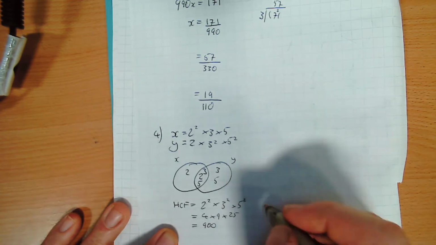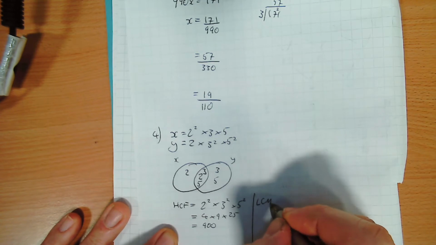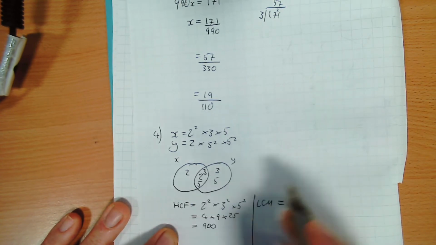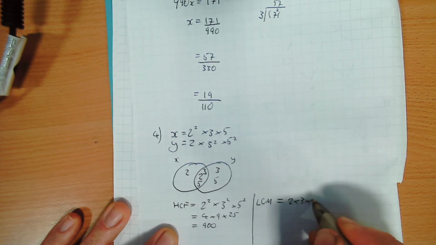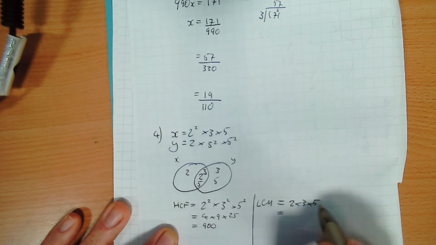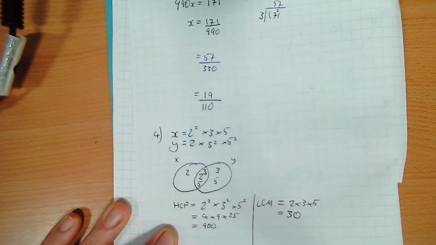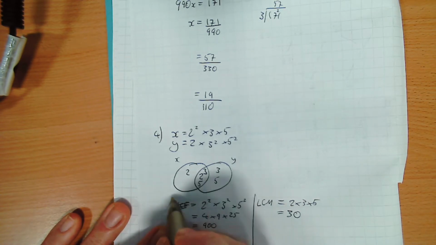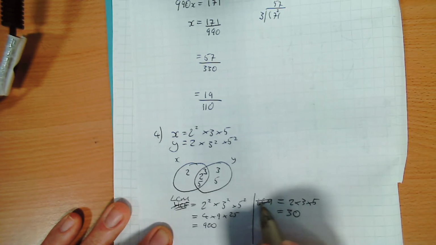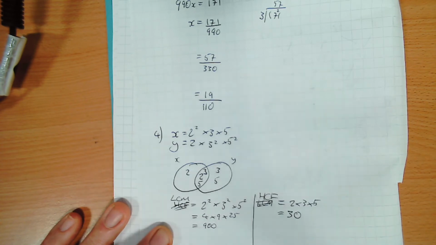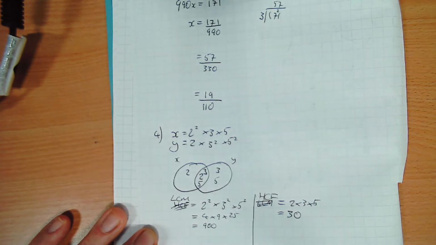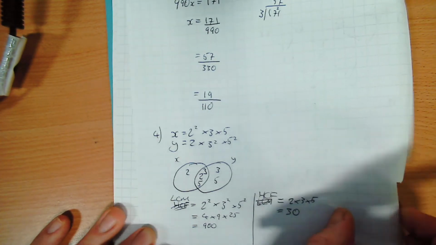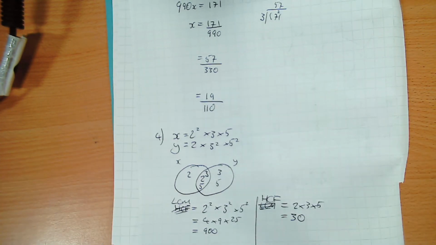The lowest common multiple, well, that's just the middle bits, 2 times 3 times 5, which is 6 times 5, 30. I've gone the wrong way around, of course, haven't I? Sorry. The lowest common multiple and the highest common factor. Do excuse me. Okay, saved that one. Let's have a read of this next question.